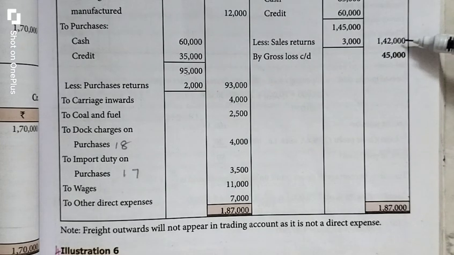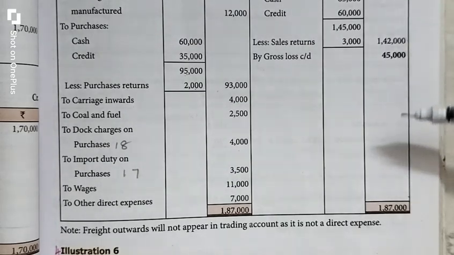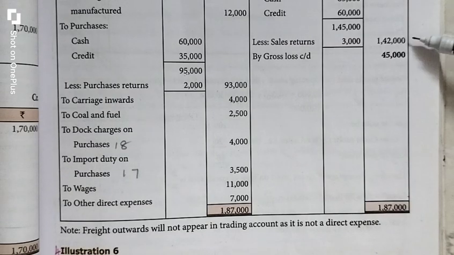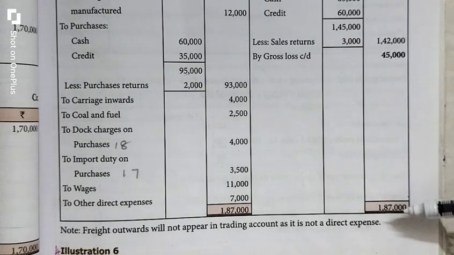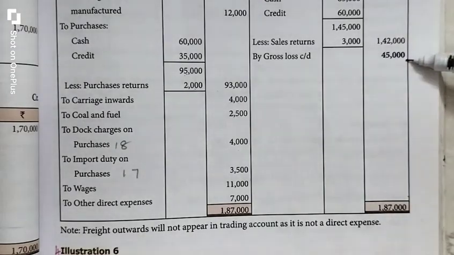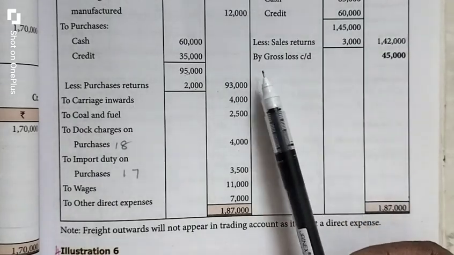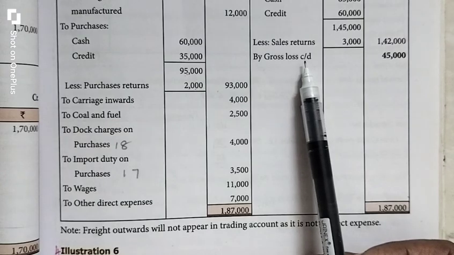So we have to find the difference between the debit and credit side. For that we subtract 1,42,000 from the total amount 1,87,000. After we subtract 1,42,000 from 1,87,000, we will get 45,000. That amount we have to enter on the lesser side, that means the credit side. Against this 45,000, you have to write by gross loss carried down.